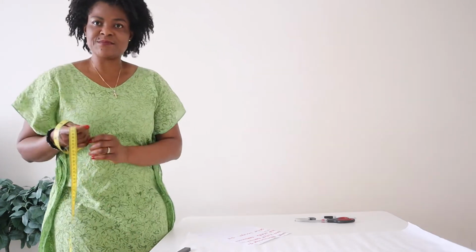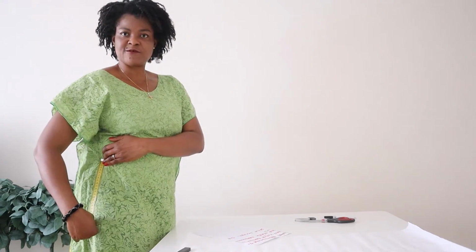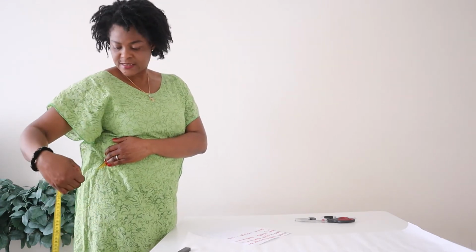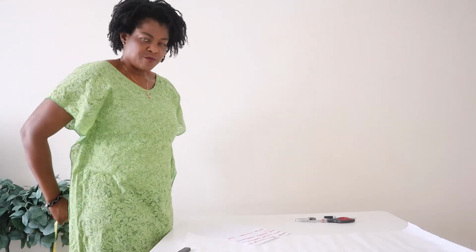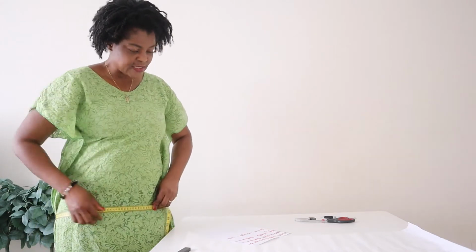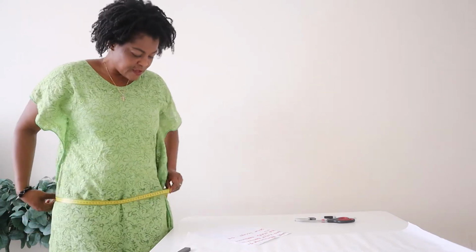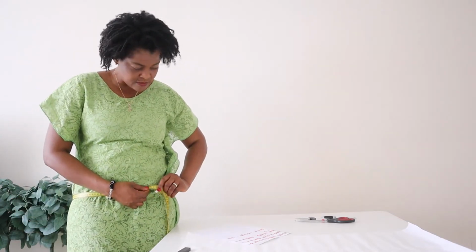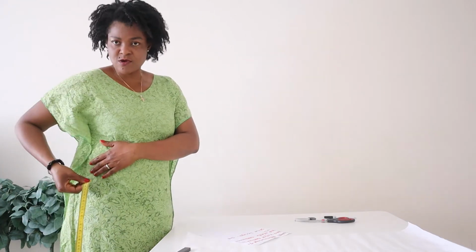Okay, then the next measurement is the hip height. You start from your waist to the biggest part of your hips. Mine is 20 centimeters. Then on that point you measure your hip width measurement. You have to search for the biggest part of your hips. For me it is 112.